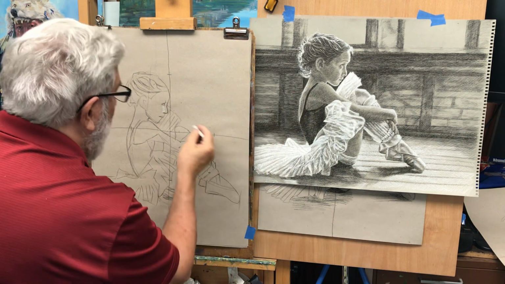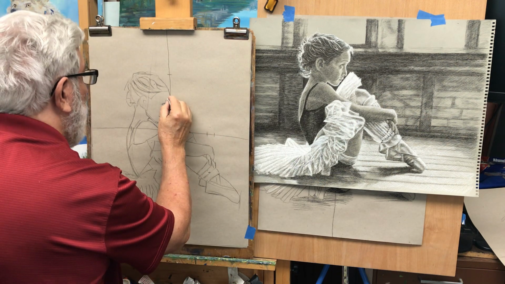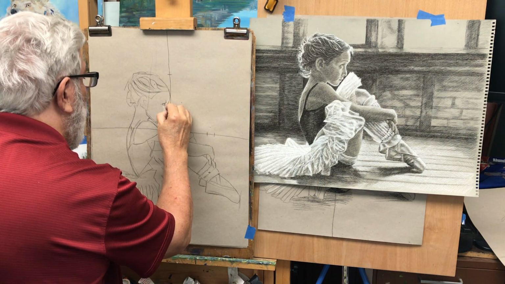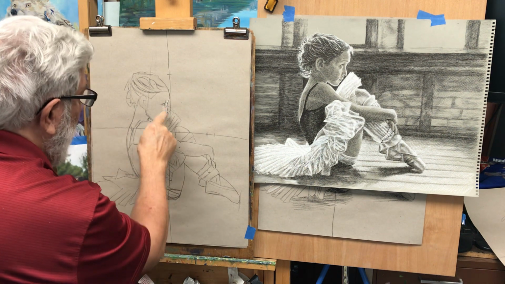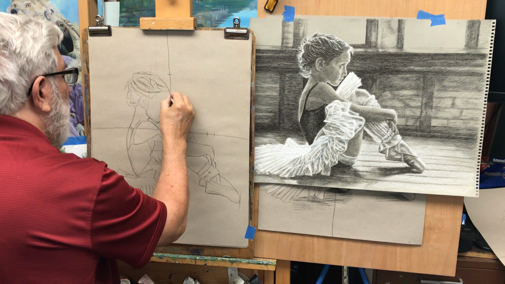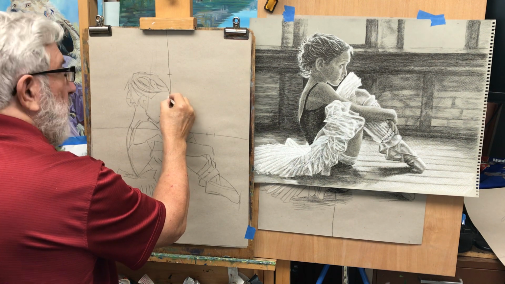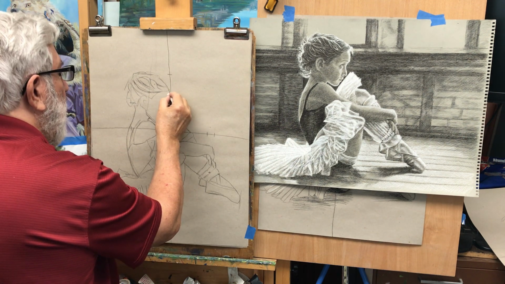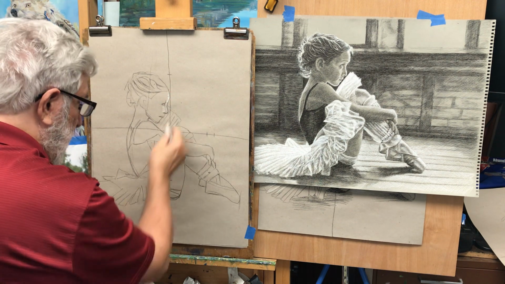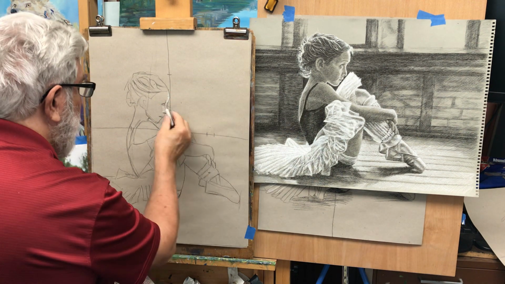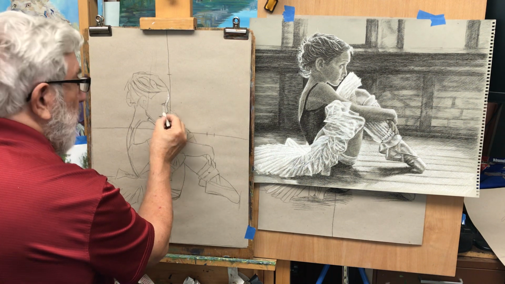Some of the highlights I want just paper color. Right? I could get rid of this charcoal, dark charcoal line, and there's just a very subtle highlight here where the light's coming in, hitting the figure.